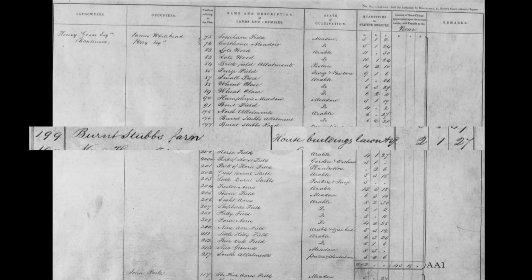Now if you look at the bottom of the screen, you can also see a total for all those different parcels of land for James Whitehead Perry, and it came to 202 acres, and he was due to pay £43 and 19 shillings tithe rent annually for all those different parcels of land. That's the equivalent of about £2,600 in today's money.